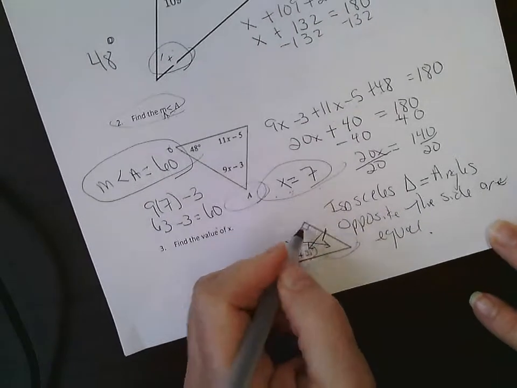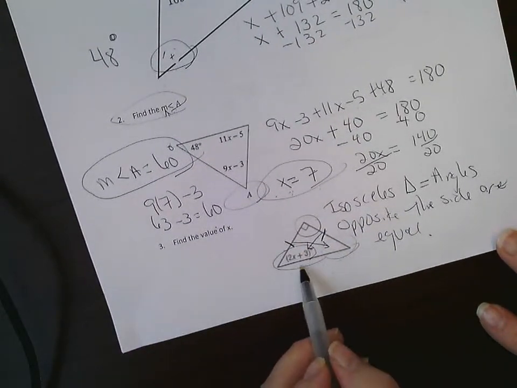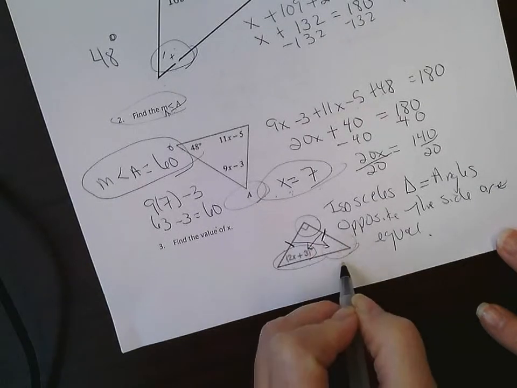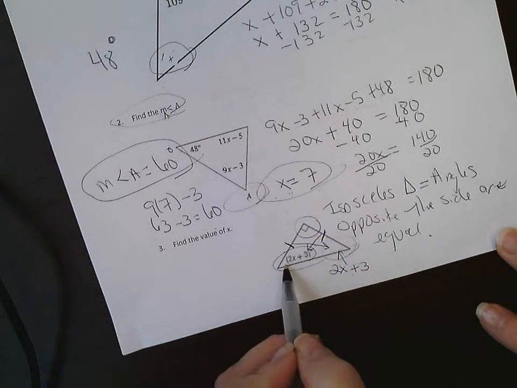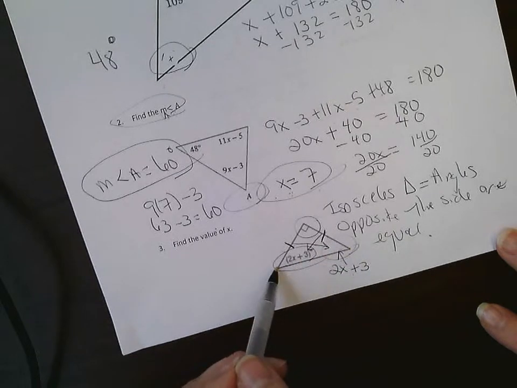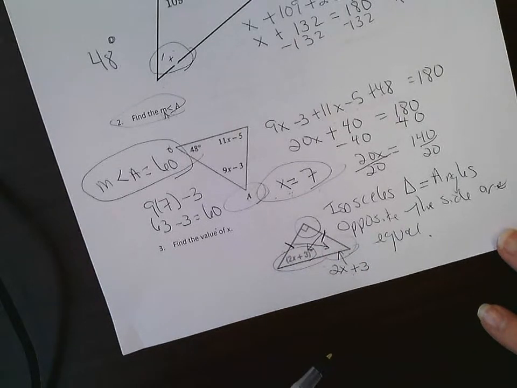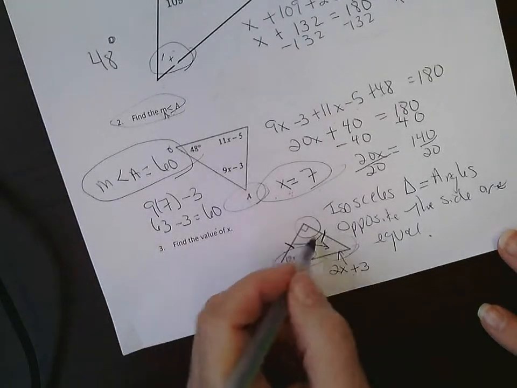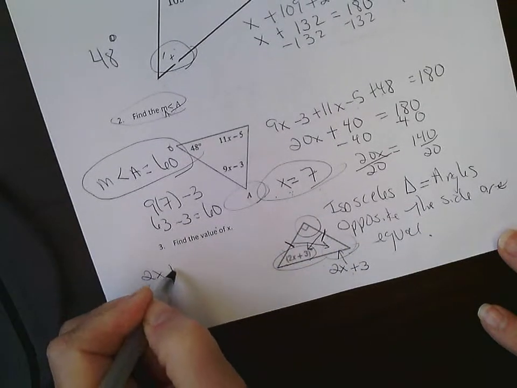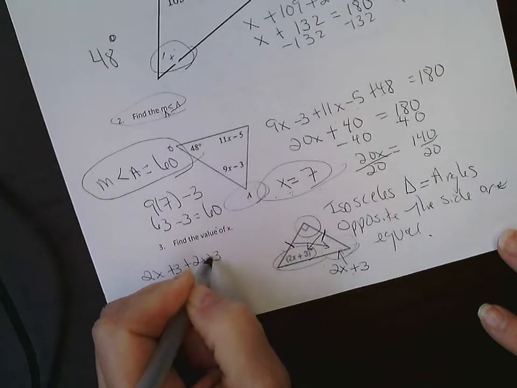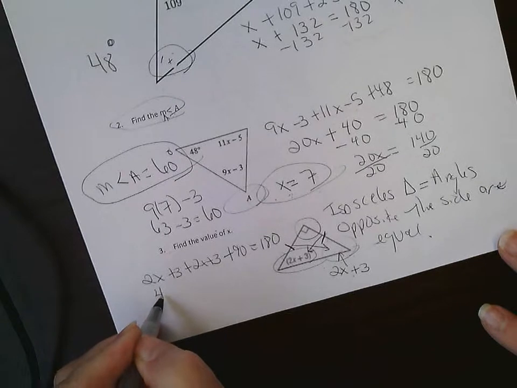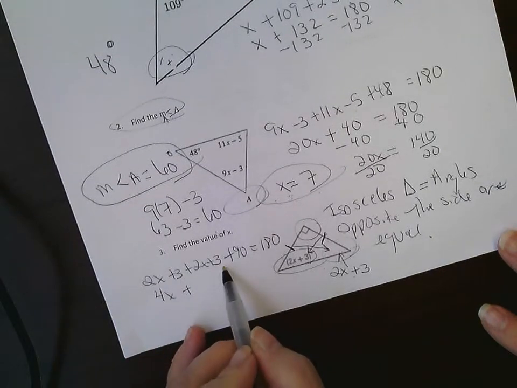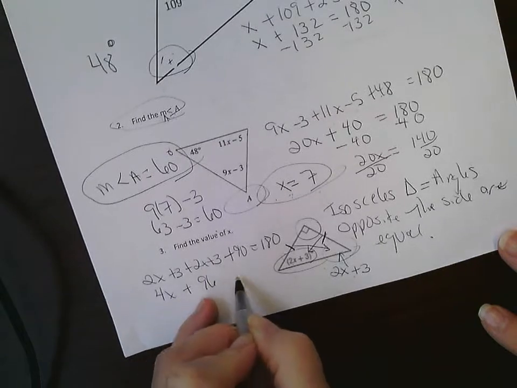So we have in here also our marking for our 90 degrees, but we're talking about these two down here. This one's missing, so we can actually say that this is 2x plus 3, because these two are the same. They're opposite from our line segments. As we're looking at these angle measurements, we can once again just add them all up. 2x plus 3 plus 2x plus 3 plus our 90 equals 180. That's 4x plus 6 plus 90 is 96 equals 180.